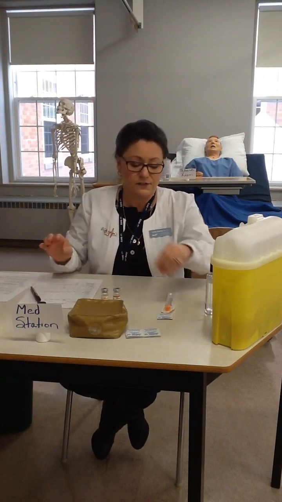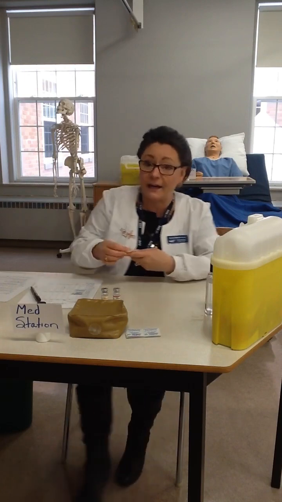The documentation happens at the end when I sign my MAR after I've given my medication, and evaluation is ongoing. It's happening all the time in our nursing process. That's my first check of my 2 drugs. So I'm ready to begin preparation. Our second check of our medications happens during preparation or at some point in preparation.